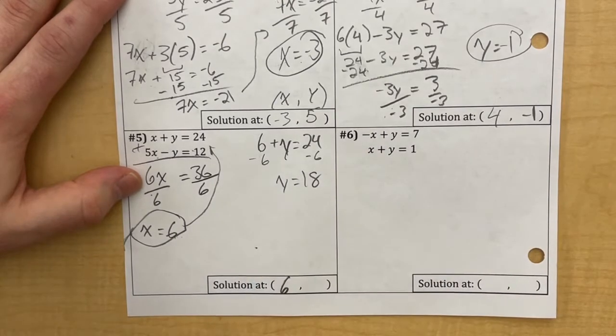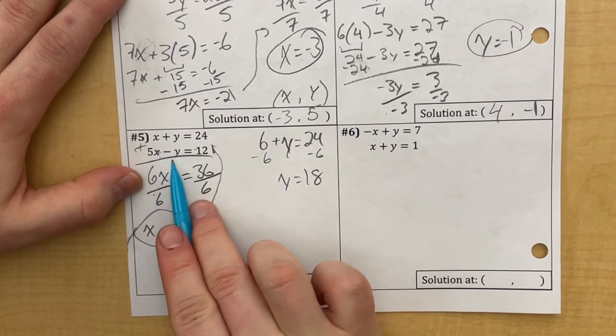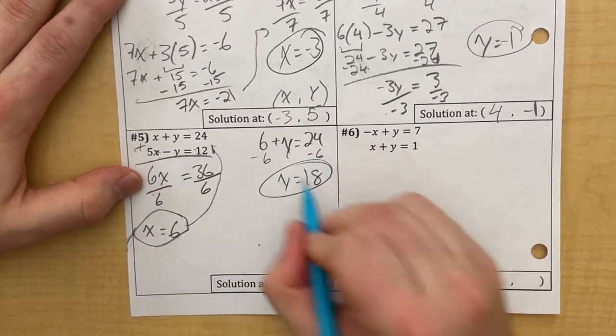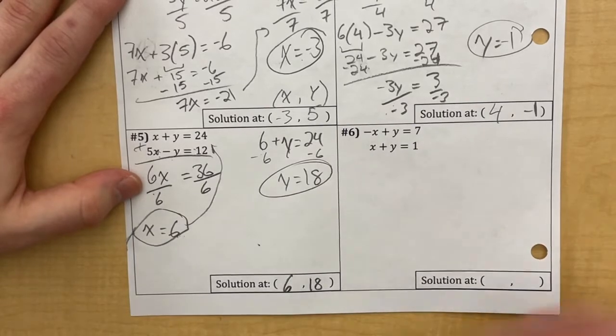So let's double check. That would be 30 minus 18 is 12. So yeah, it works out for me. So I have 6 and 18. Last one, and we'll be done.